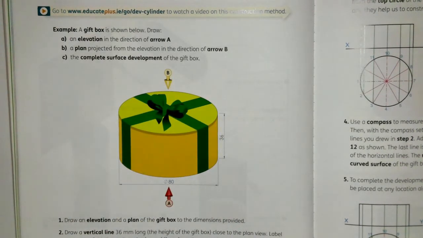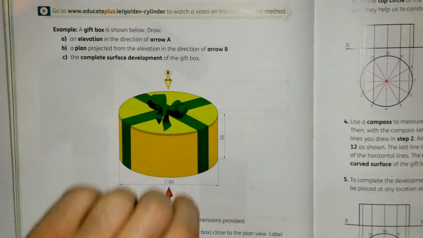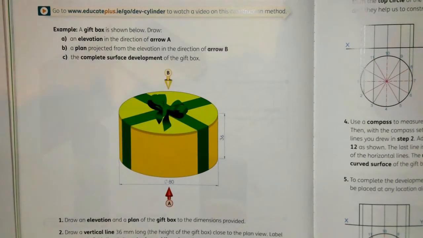So when we're dealing with curved surfaces, we use a different method to complete the surface development. Previously we were using prisms and truncated prisms to complete surface developments. They're a little bit easier because we could take exact true lengths and so forth. When we're dealing with a curved surface, you have to do something a little bit different.